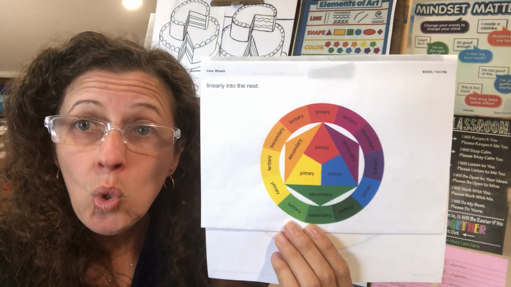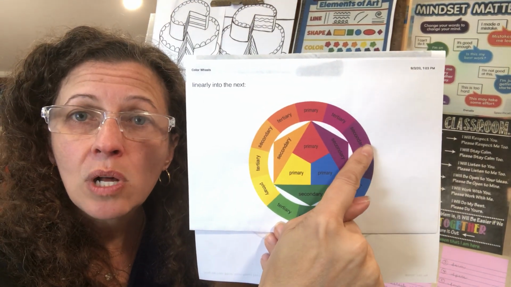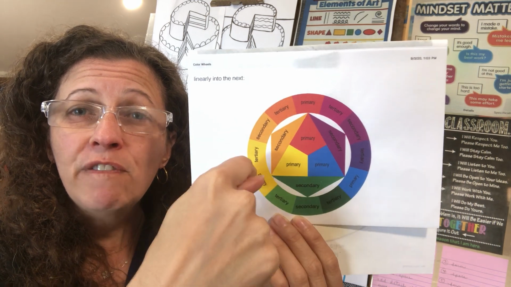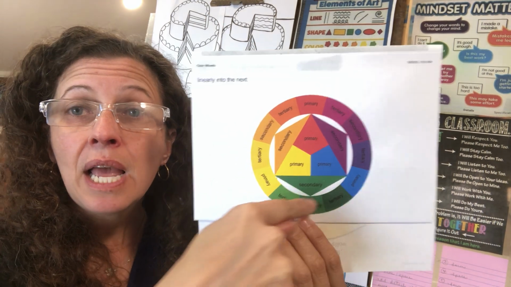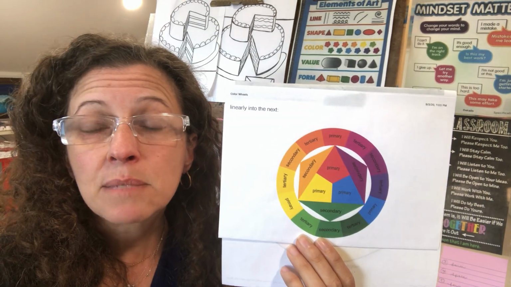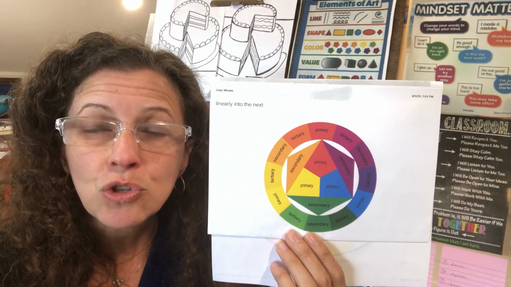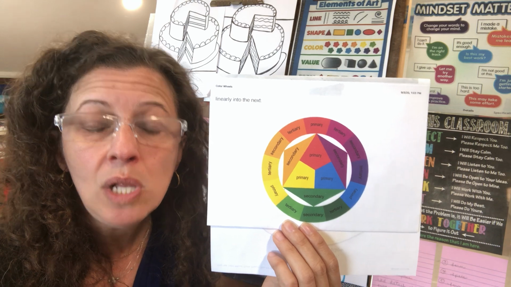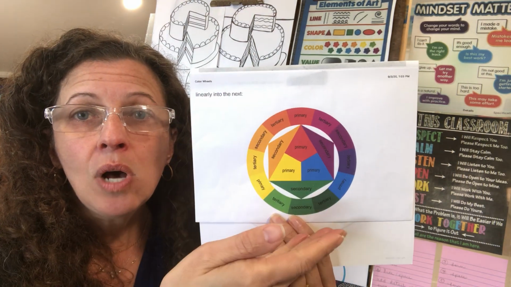We also have the cool color family, which are the cool colors here, the violets and blues and greens, and colors that remind us maybe of nighttime or of winter, of the water being cool. So warm and cool colors.